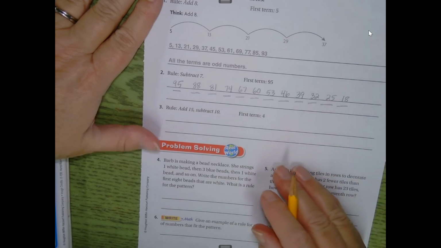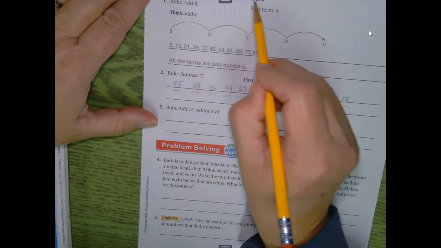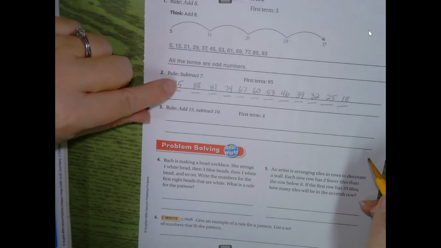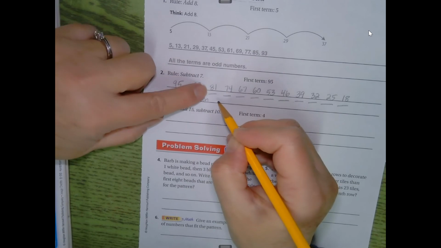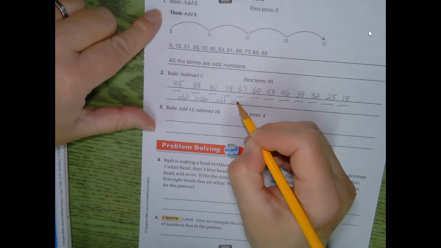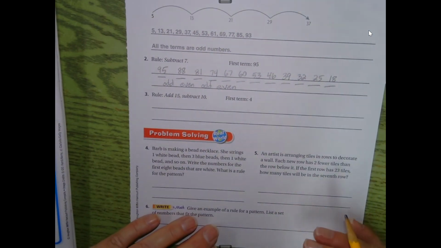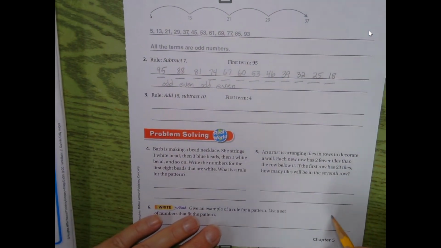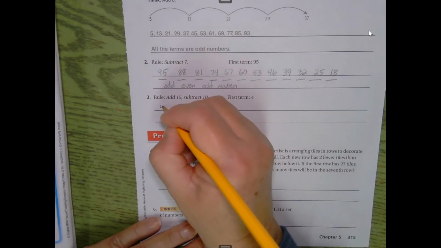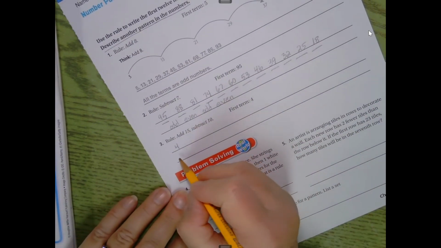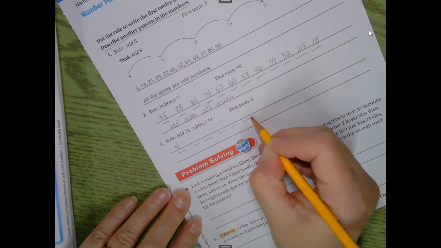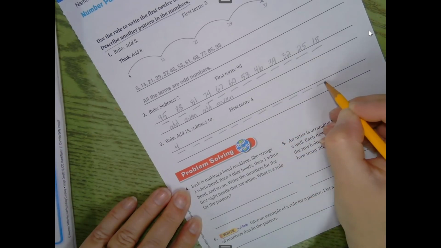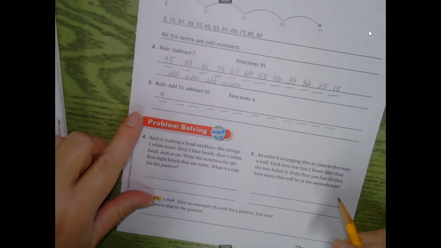Okay, describe another pattern in the numbers. Well, kind of what I notice is it goes odd, even, then odd, and then even. Okay? Next one, rule, add 15, subtract 10, and the first term is 4. So I'm going to draw 12 blanks. 1, 2, 3, 4, 5, 6, 7, 8, 9, 10, 11, 12. Our first term is 4.